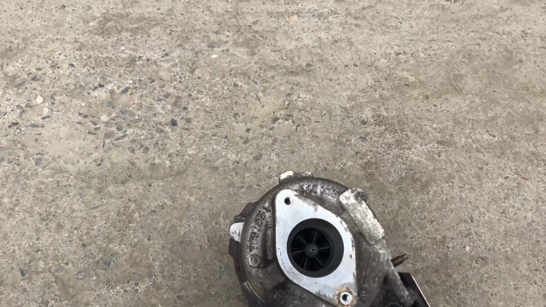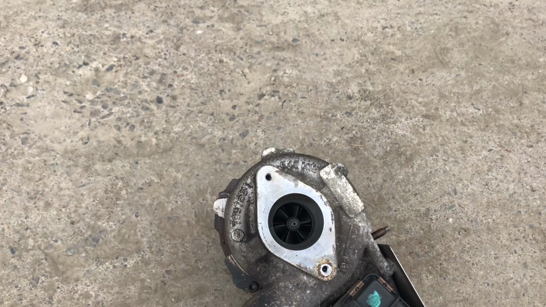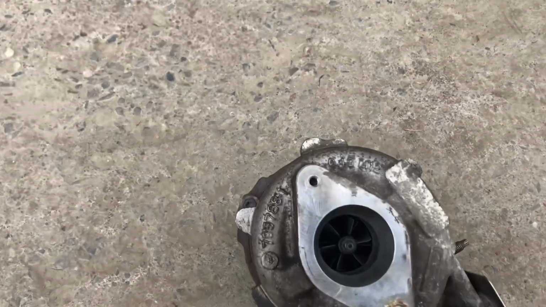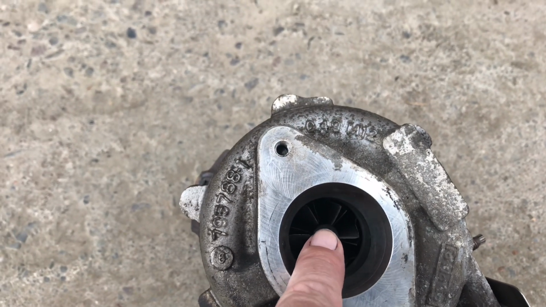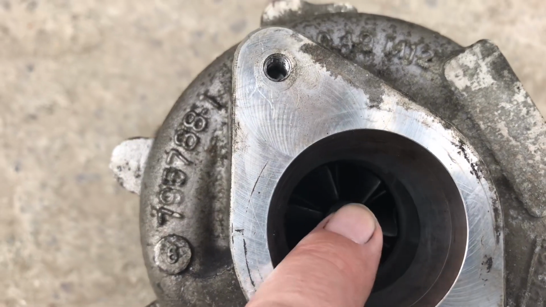Right, just to finish this video off about the Transit. Here was the problem. So remember we had a blocked DPF. Now that's only a symptom, never the cause. So here is the cause. Look at that. The turbo was kaput. Look at the movement in that.